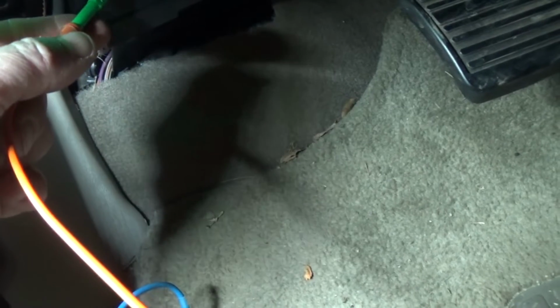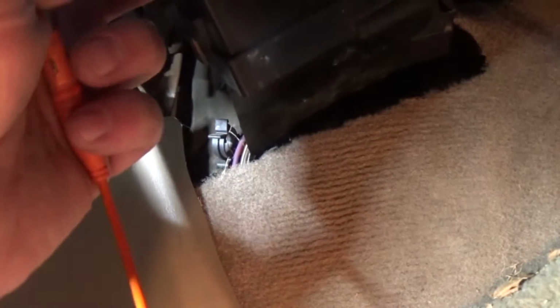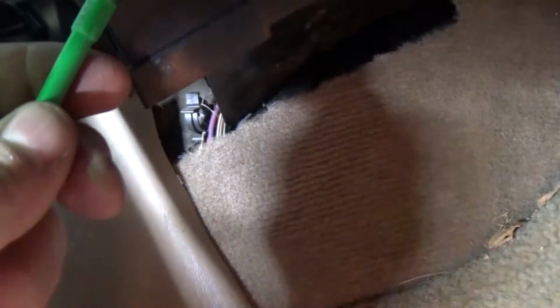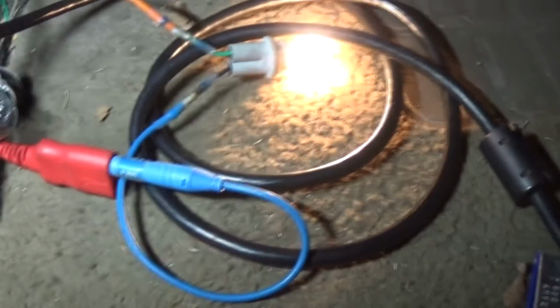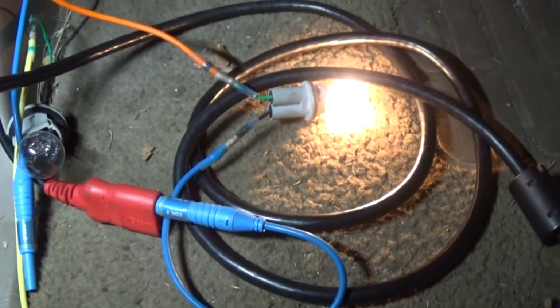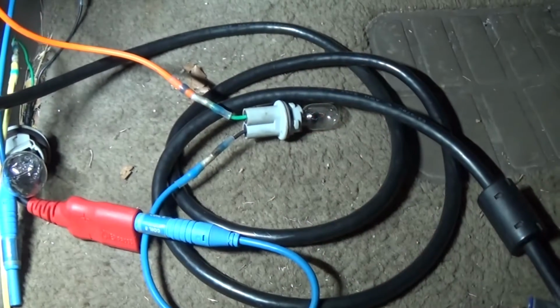I'm going to touch the connector slightly. Okay, so the wire is fine. Take it out, take it off.